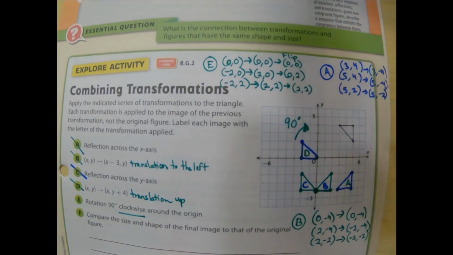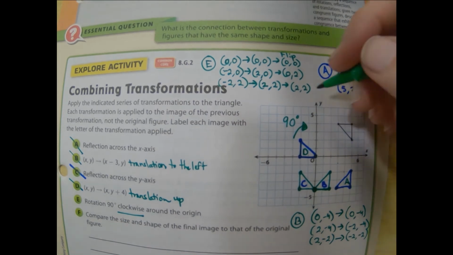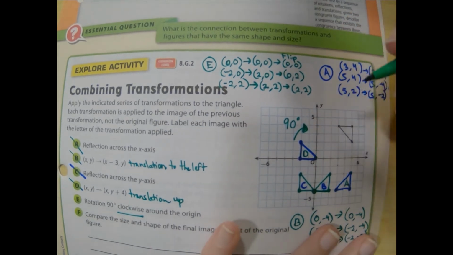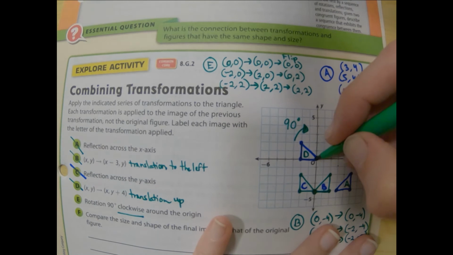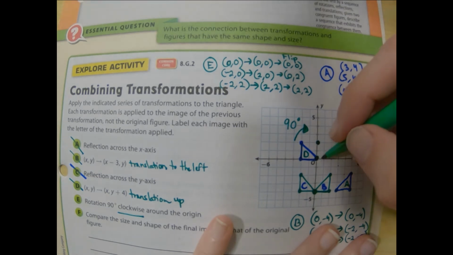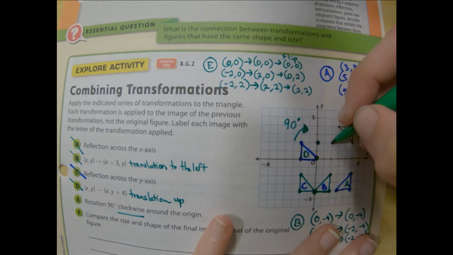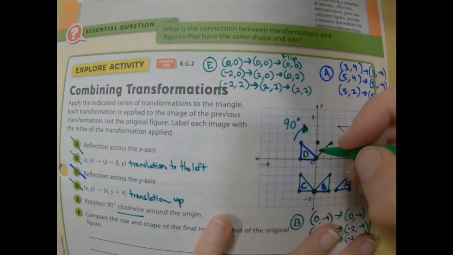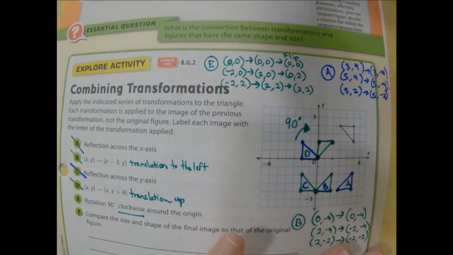Let's see if that actually works out to give us a 90-degree rotation, same size figure. So we did it right. 0, 0 stays the same. Then I have 0, 2. And then I have 2, 2. Sorry, I thought I was making a square for a second. Okay. And this is part E.